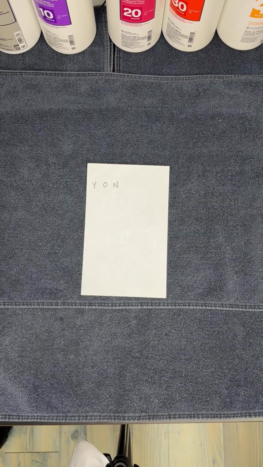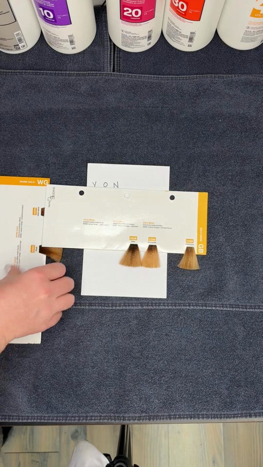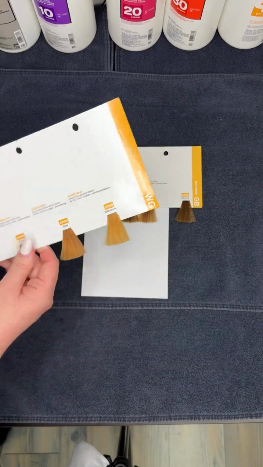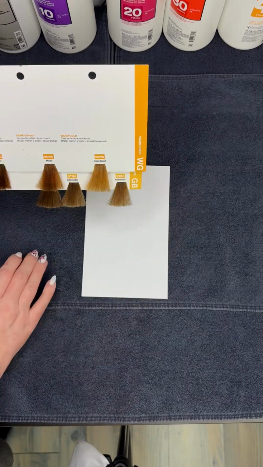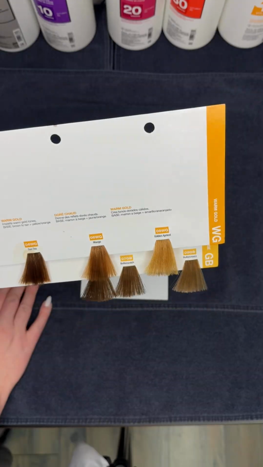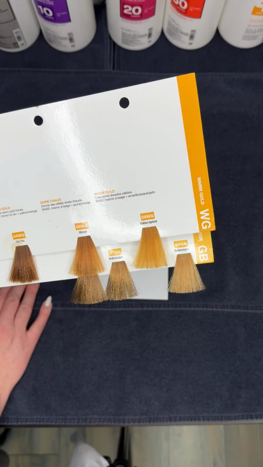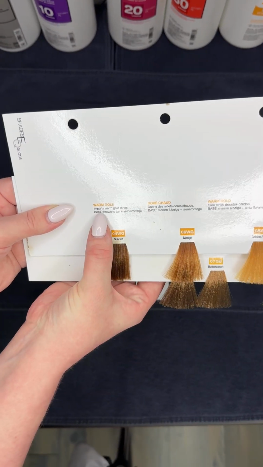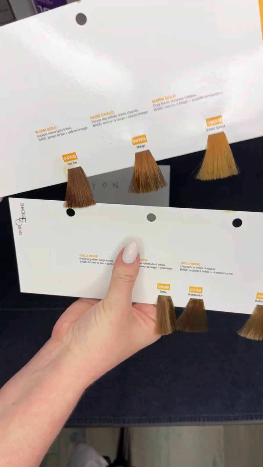We're going to talk about the GB family and the WG family. Let's put these together so you can see that one is slightly more orangey and one is slightly more brown. It tells you here that this is warm gold tones, brown to tan background with yellow and orange.